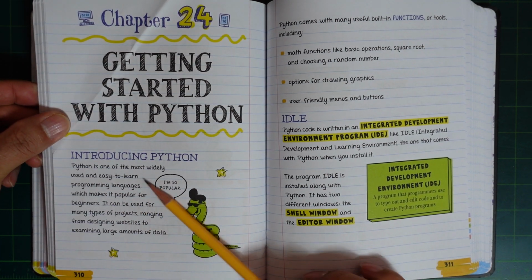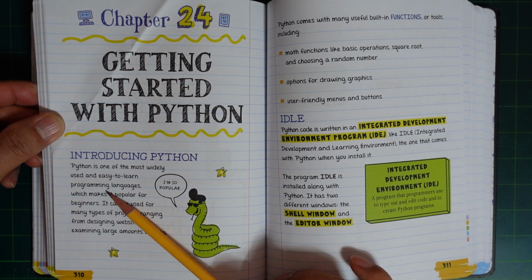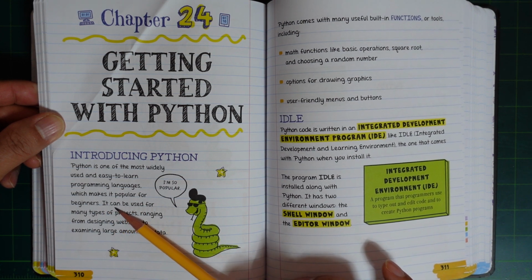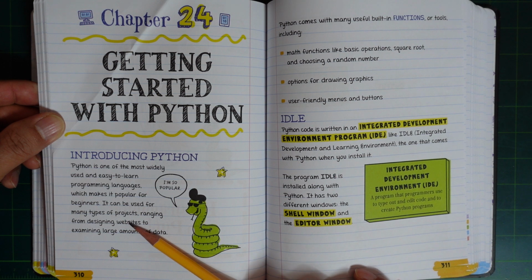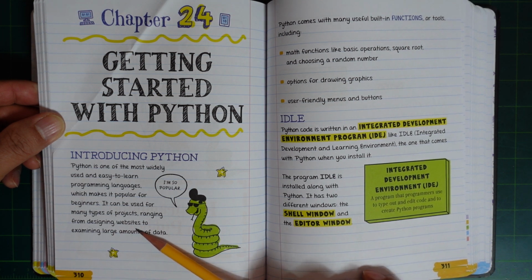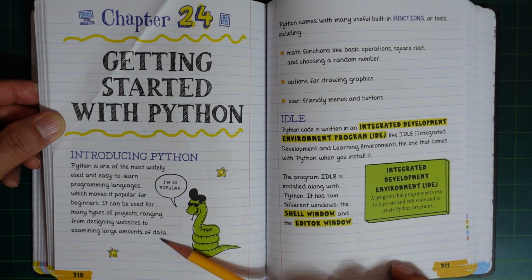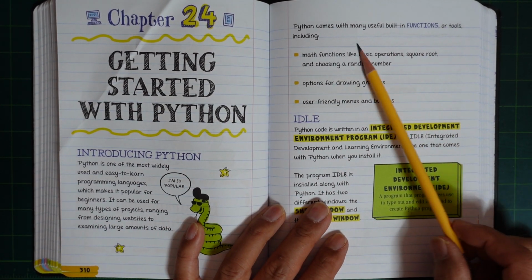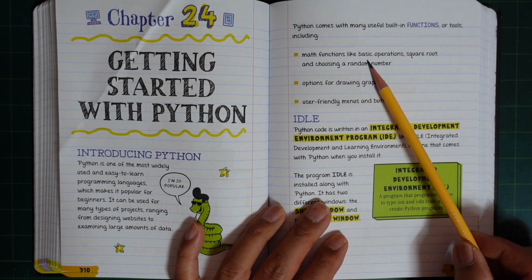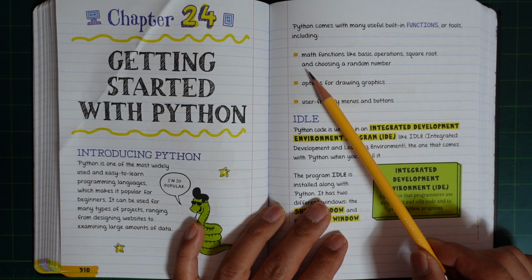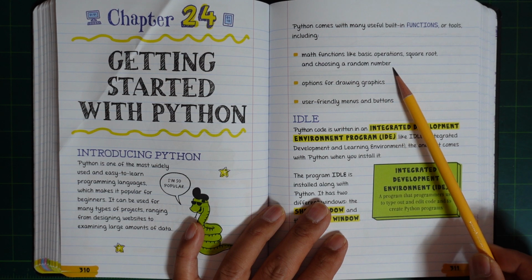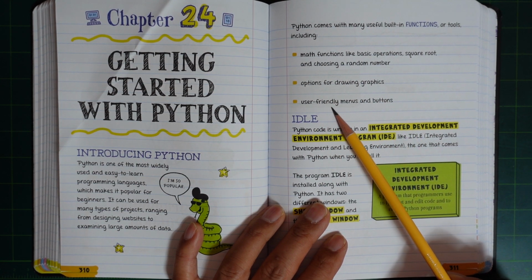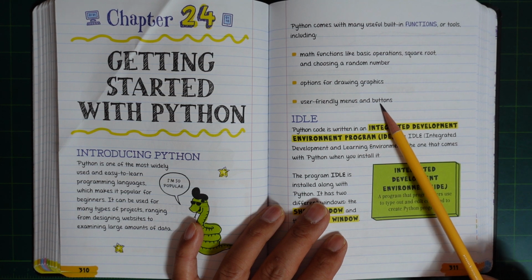Python is one of the most widely used and easy to learn programming languages, which makes it popular for beginners. It can be used for many types of projects, ranging from designing websites to examining large amounts of data. Python comes with many useful built-in functions or tools, including basic operations, square root, and a random number, options for drawing graphics, user-friendly menus and buttons.